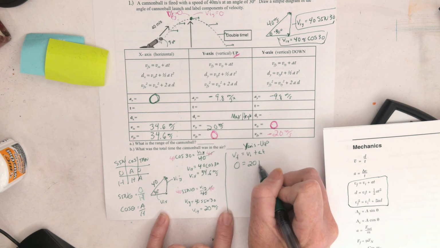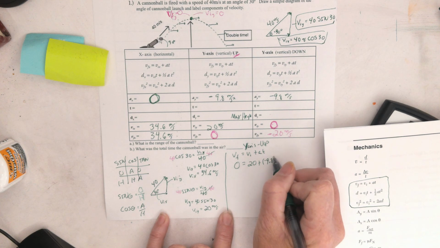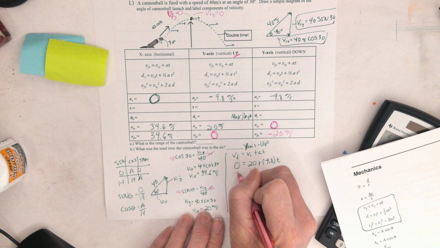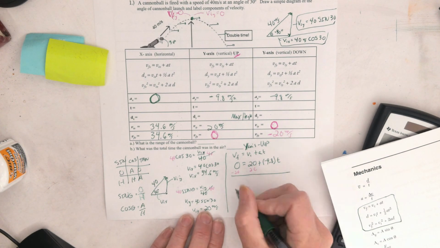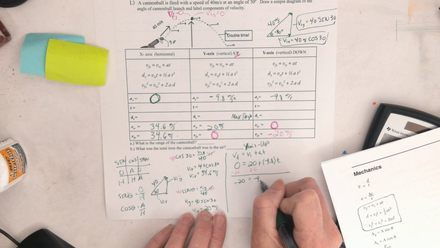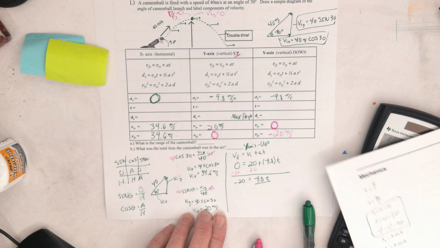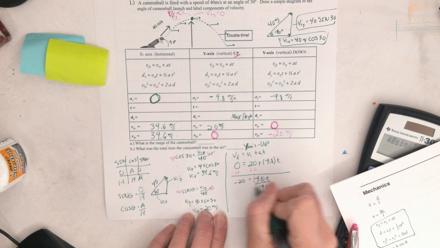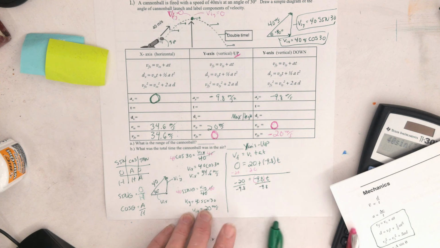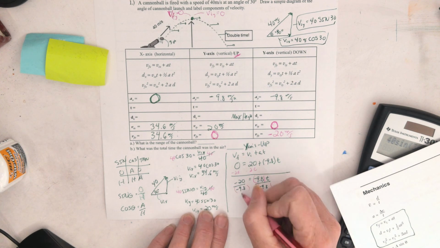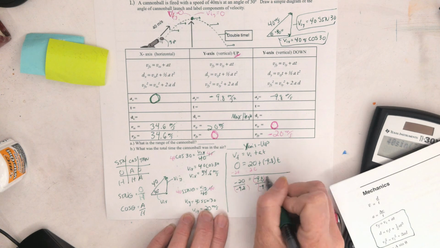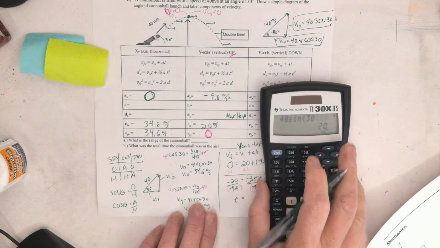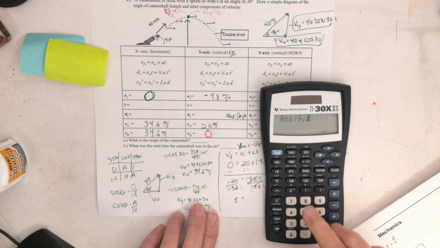0 equals 20 plus negative 9.8 t. Subtract 20 from both sides. Get negative 20 equals negative 9.8 t. Divide by negative 9.8 both sides. You don't need to put parentheses. That's just for clarity's sake. Double negative makes it positive. That cancels out. My t equals, I usually put the t on this side, 20 divided by 9.8.